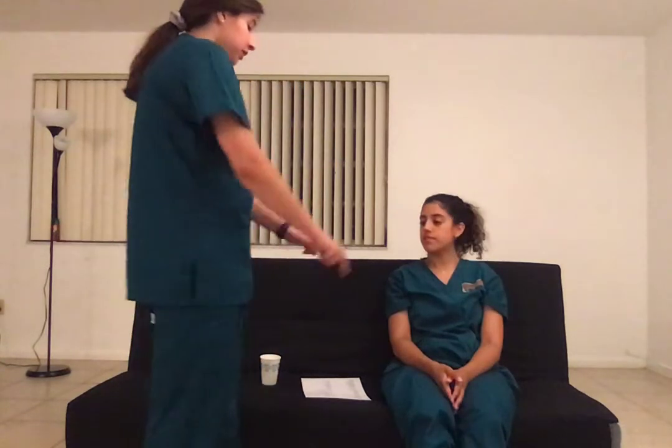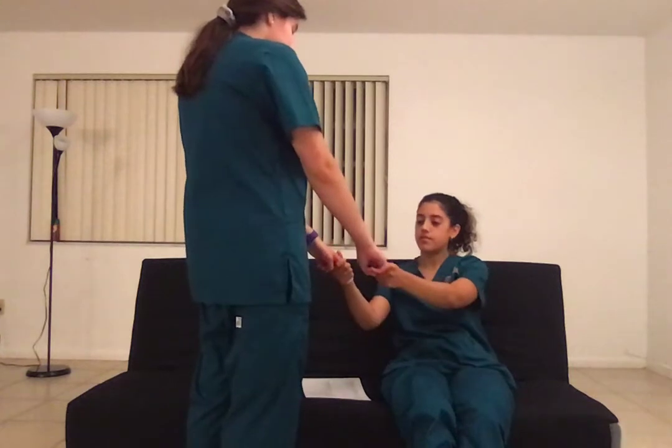Now I'm going to test for the motor section. Please squeeze my fingers. Great. She scored a 6 in the motor section because she was able to respond to my verbal command. She scored the highest score possible, which is a 15, which means she's conscious. The lowest score possible would be a 3.